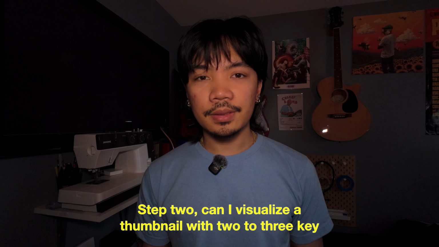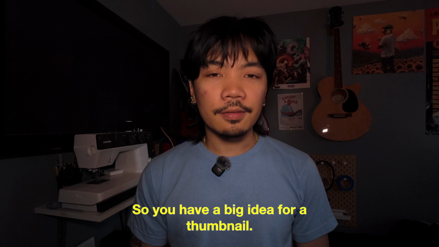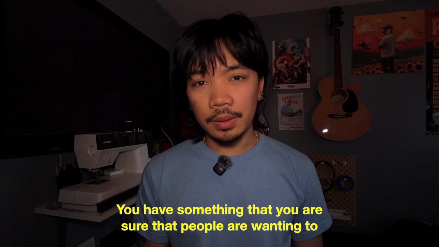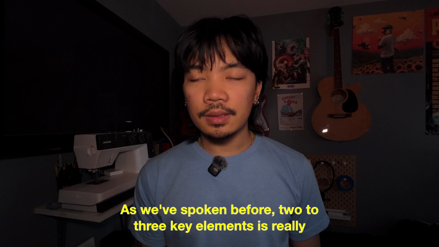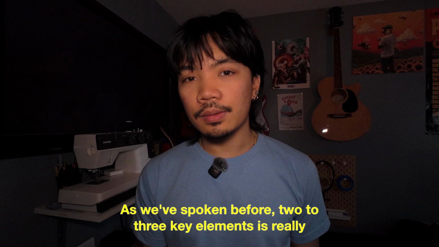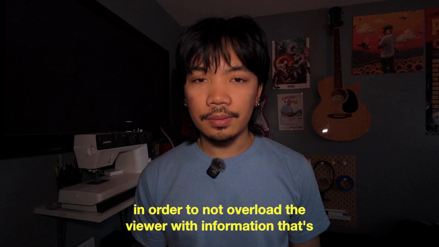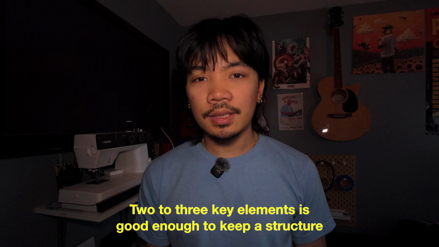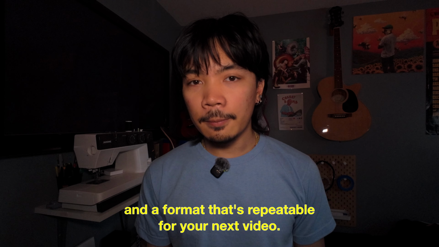Step 2, can I visualize a thumbnail with 2 to 3 key elements? So you have a big idea for a thumbnail, you have something that you are sure that people want to click on, but you don't have a structure. As we've spoken on before, 2 to 3 key elements is really important in order to not overload the viewer with information that's not necessary.